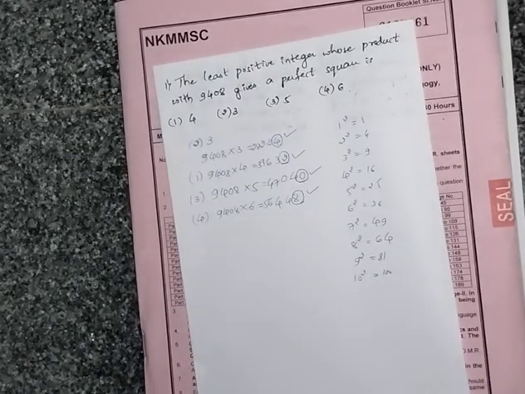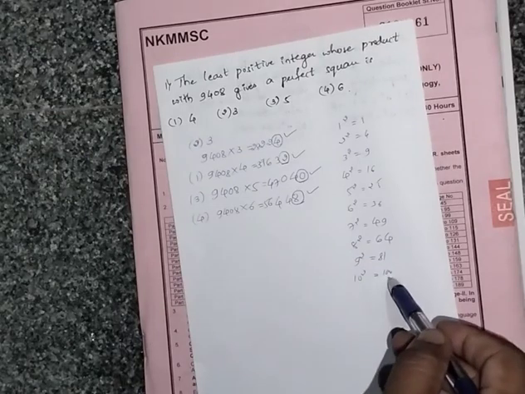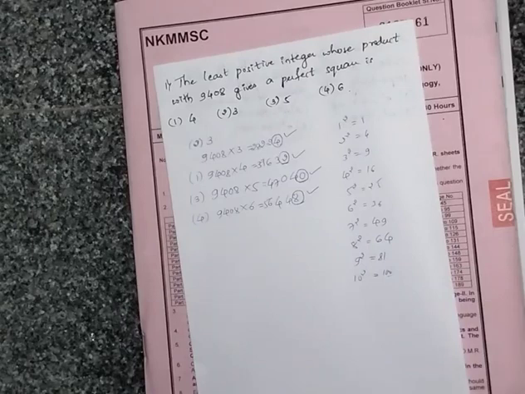Here we need to check a common point, that is what digit is present in the units place of these perfect squares. So for 1 square it is 1, for 2 square the units place is 4, then 9, 6, 5, 6, 9, 4, 1, and here we can consider it as 00.